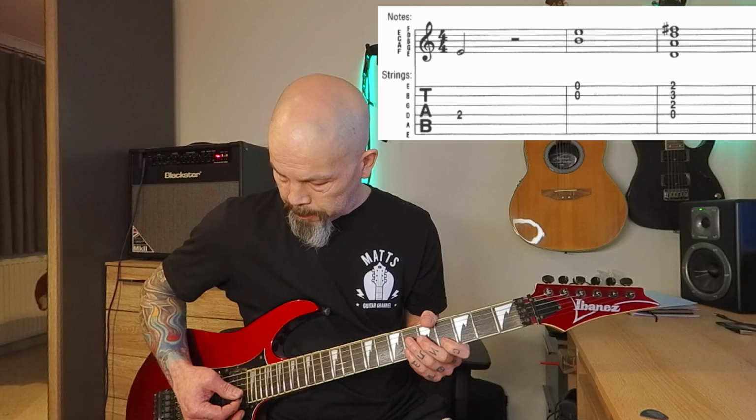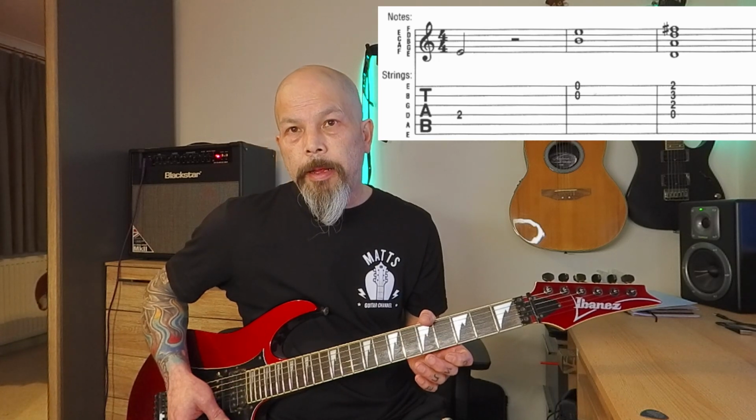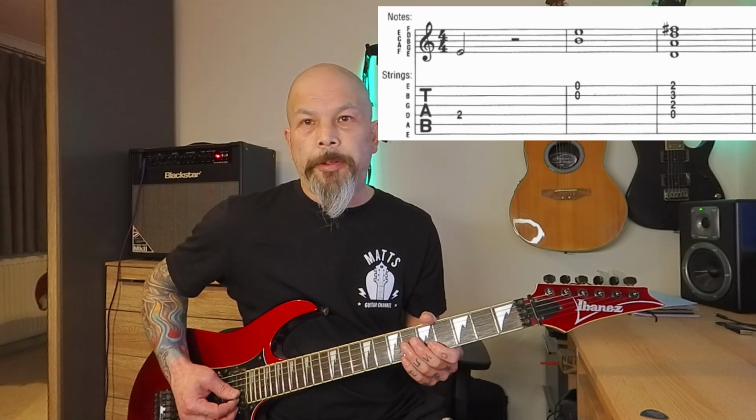That means that we play those 2 notes together rather than in sequence. So whenever you see numbers in tab vertically, that means we play them together like that. So we're not playing one after another, we're playing them together.